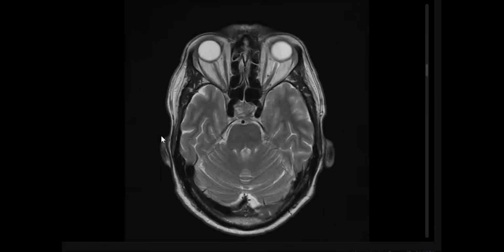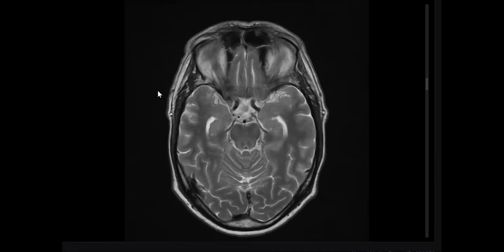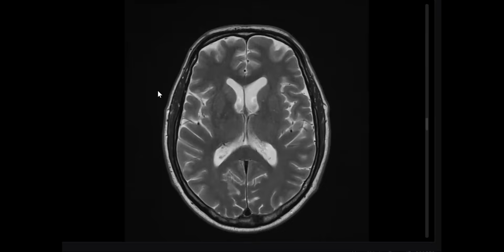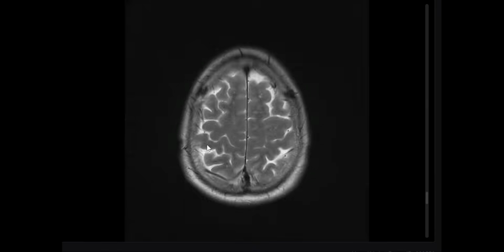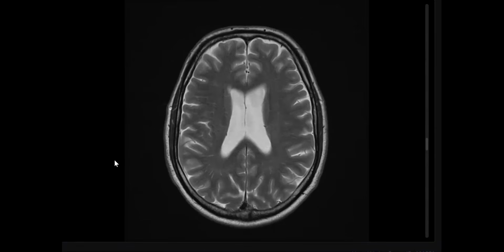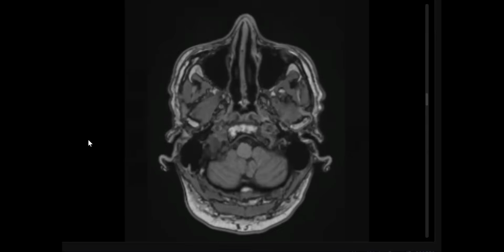So I could check for any other sequence, for example T1 and sagittal and the multiplanar images, in the coronal or sagittal. But generally in T2 with acute insult, look for any dark signal, any bleed, for example. The opposite, hyperintense lesions will be on T1.